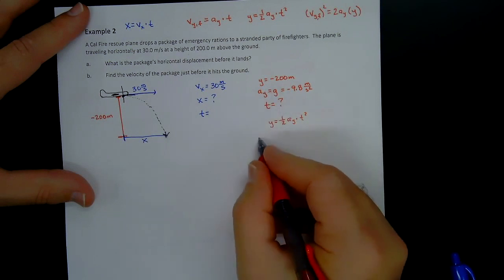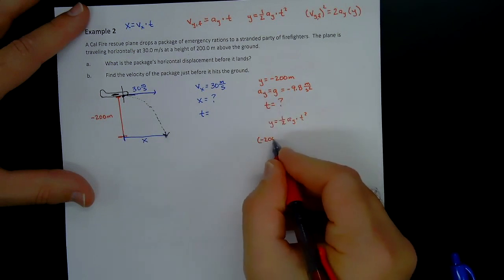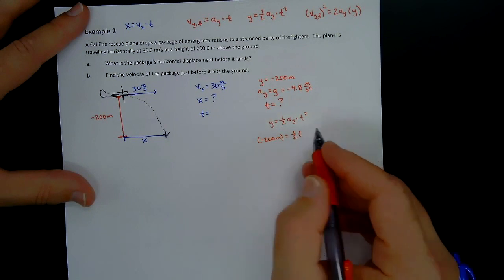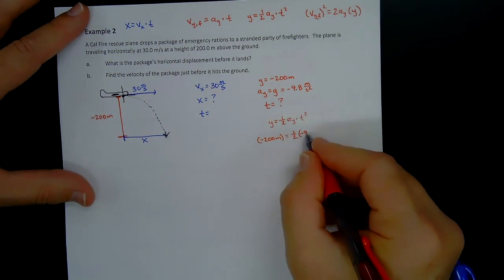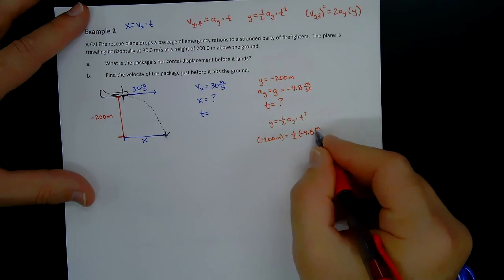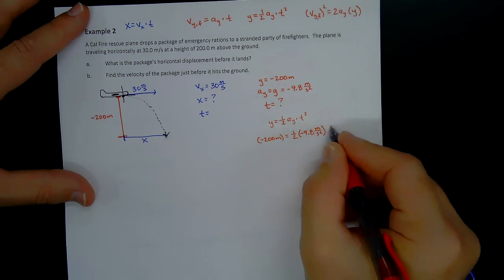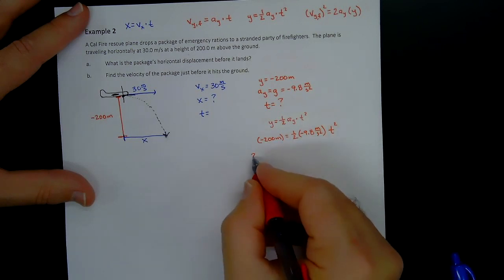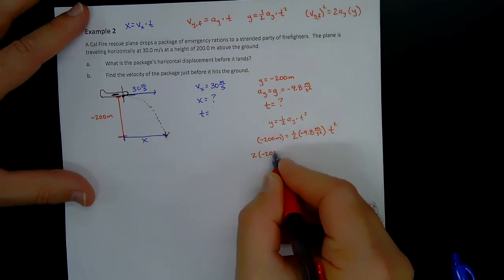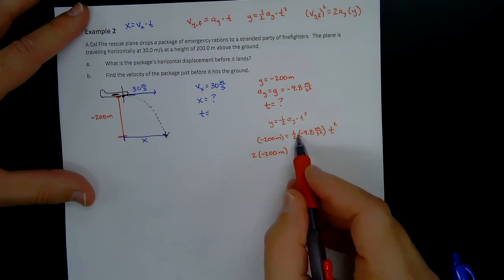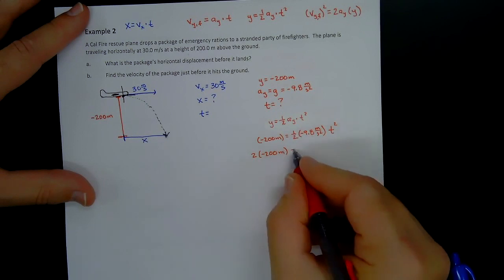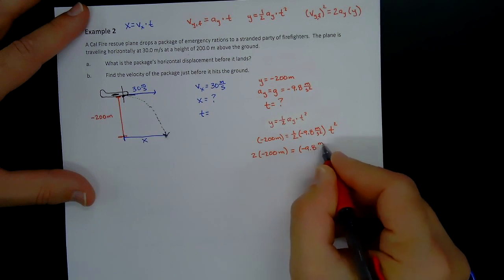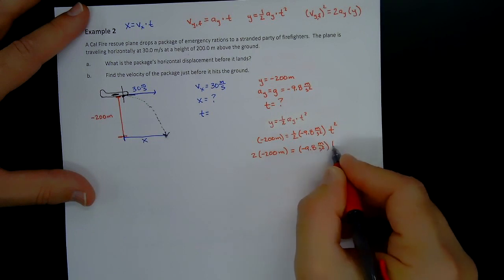So my y is negative 200 meters is equal to 1/2 times a sub y, which is negative 9.8 meters per second squared, times t squared. So I'm going to multiply both sides by 2. So that'd be 2 times negative 200 meters, and that's going to cancel this out. And I'm going to have equal to negative 9.8 meters per second squared times t squared.